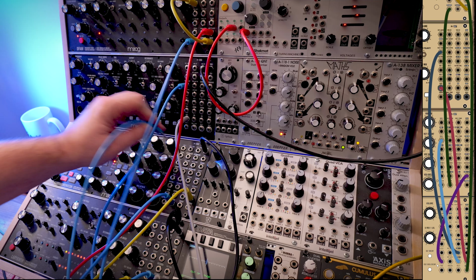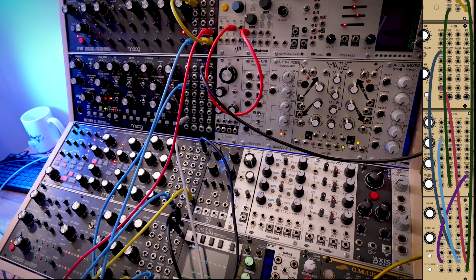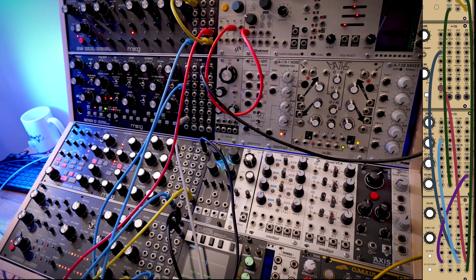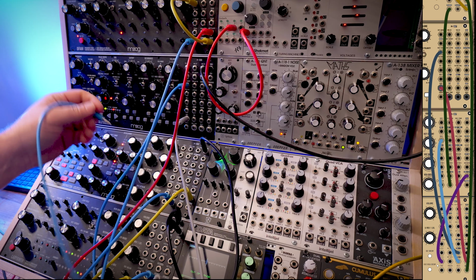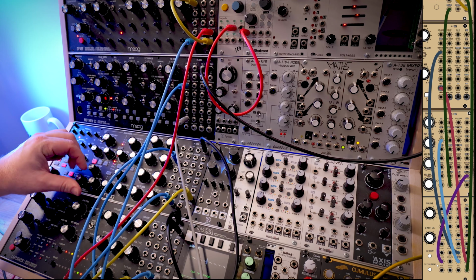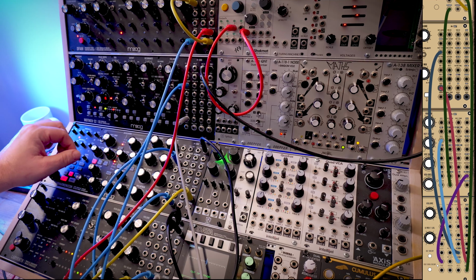So you can hear it's all over the place, and if I take this out, yeah, so now I'm going to turn that off and we'll play them all together, and it should sound more in tune.